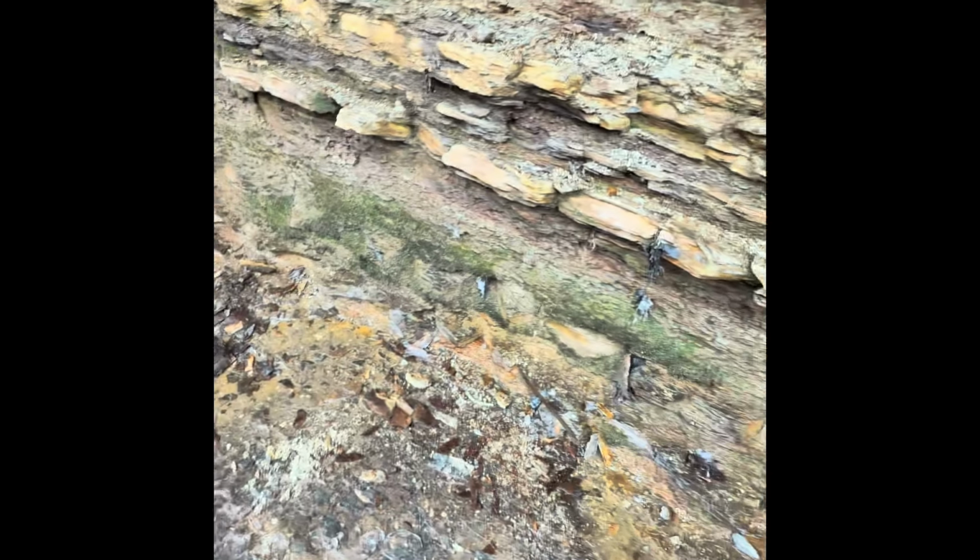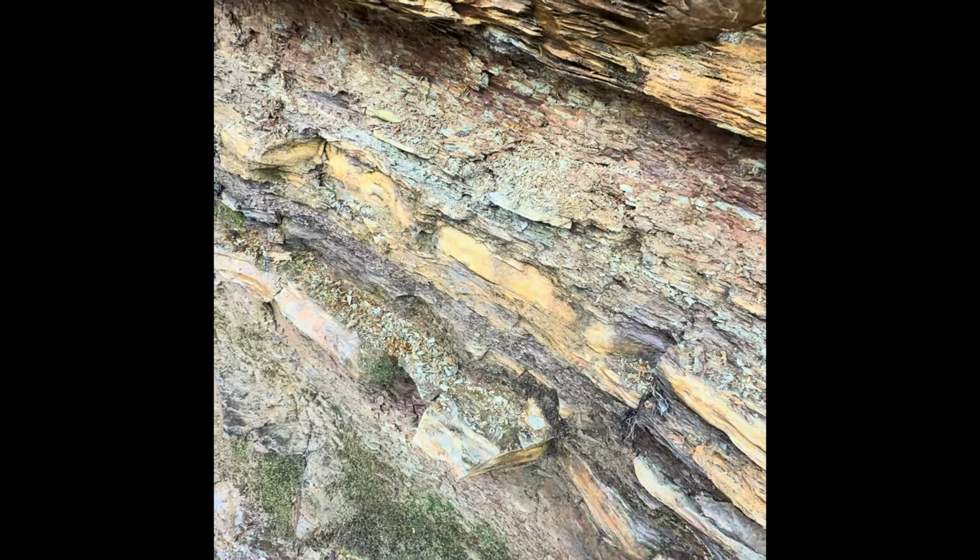It's gonna have a bluish color, and when they're exposed like this, they're gonna start to turn more of a red. But you can see right here, if we get really close, you can see that bluish layer still.